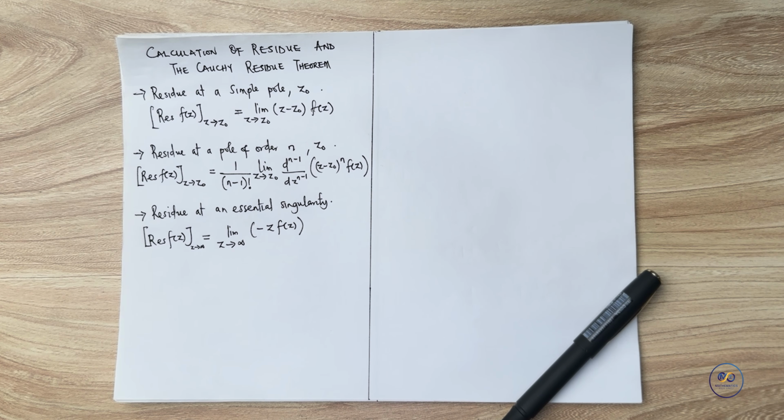Now, we will take a very simplified example that we can easily solve. We will take an example of a residue at a simple pole, and then we will devote yet another video to find the residue at other kinds of poles. This will also help us weigh in on the relationship that exists between the residue and the Laurent series.